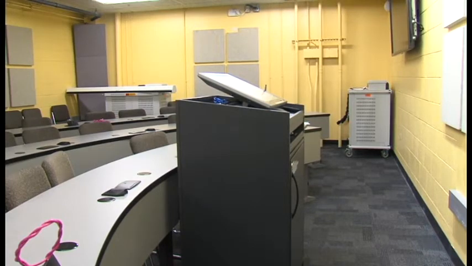This is a side view of the podium. Notice the cabinet and the handle to open it at the bottom of the podium. The cabinet provides access to the operator laptop, batteries and their charger, and other things essential for a successful recording.